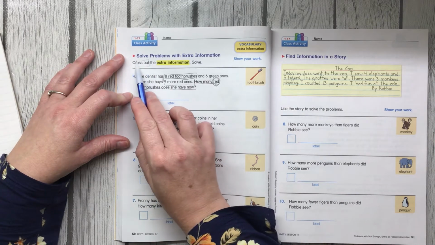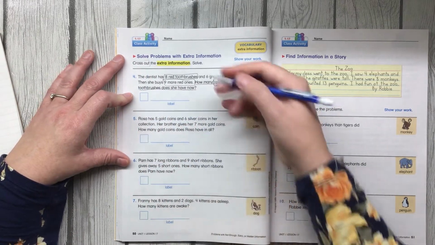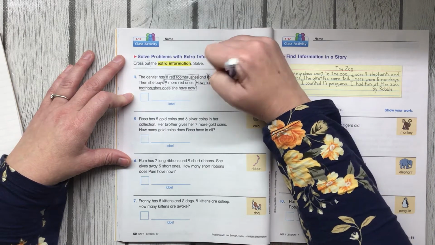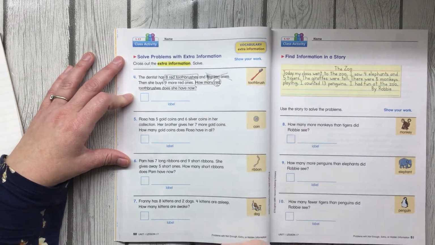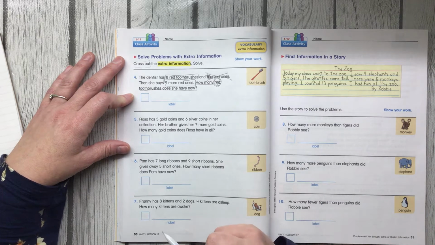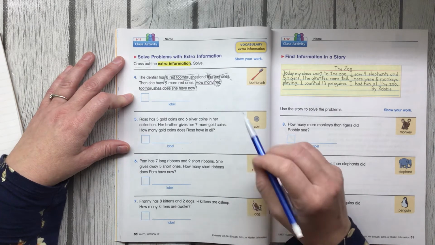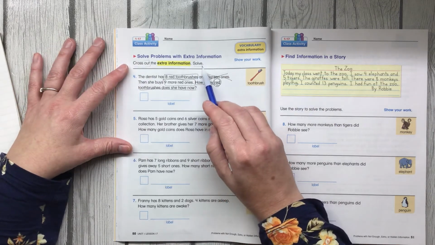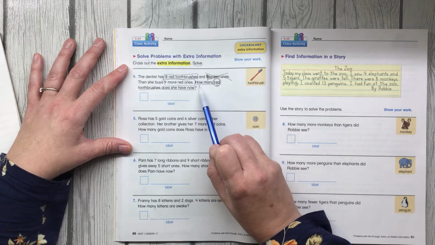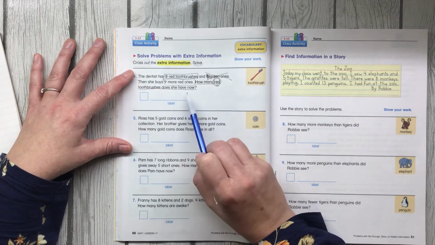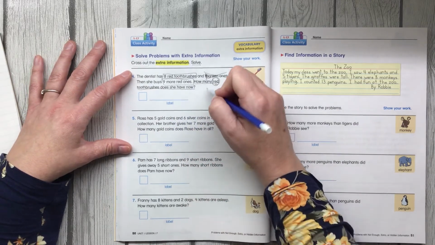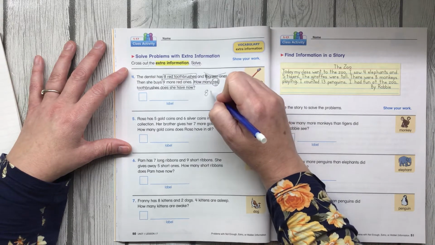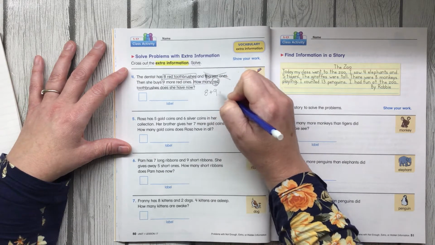It says to cross out the extra information. So I'm not going to scribble it out like that. I'm just going to put an X on it. When we scribble it out, it just makes it look crazy and messy. Okay, now we can solve it. The last part is solve it. The question they asked is, how many red toothbrushes does she have now? Well, she started with 8 red toothbrushes, and then she added 9 more.